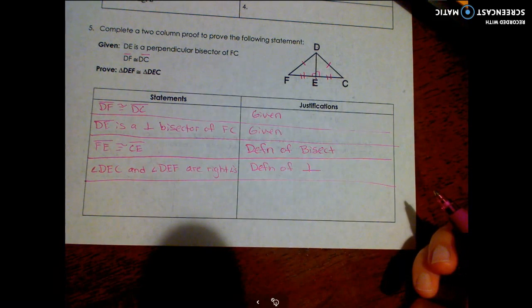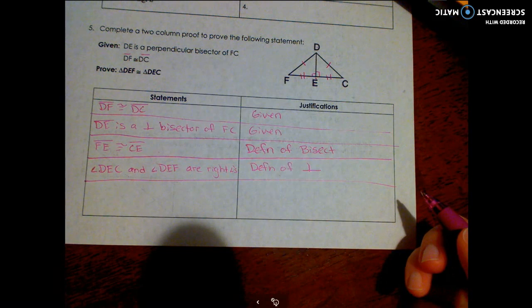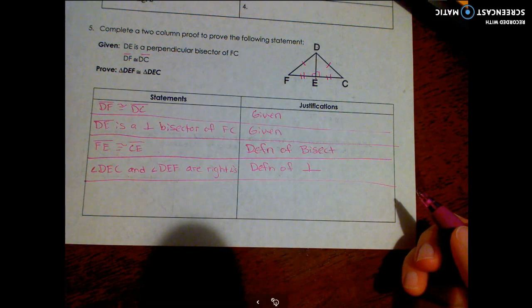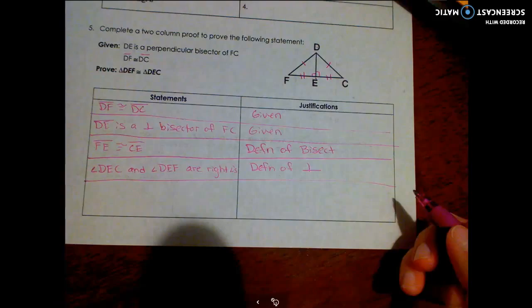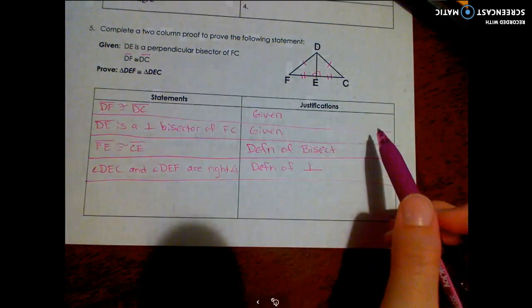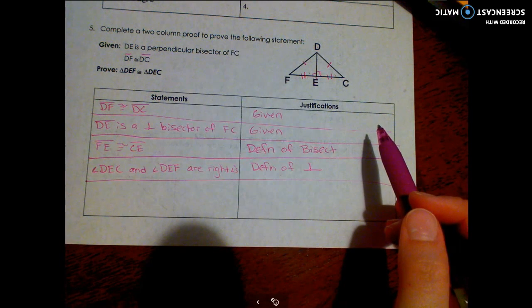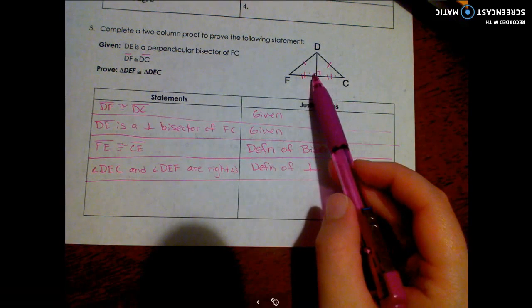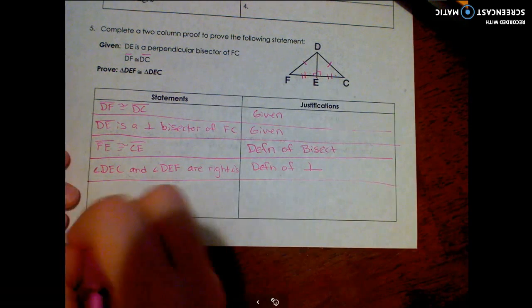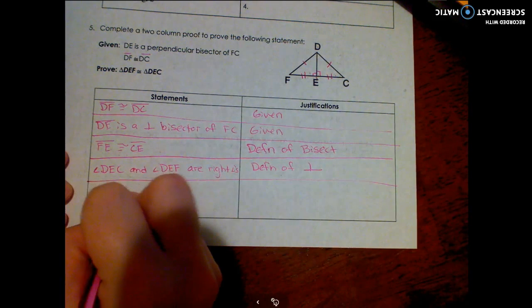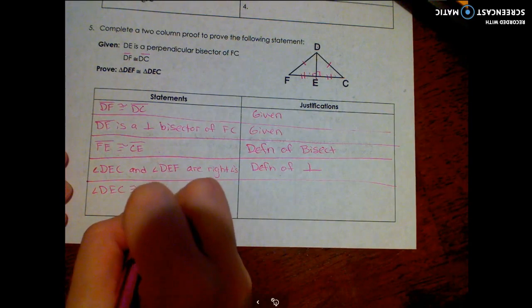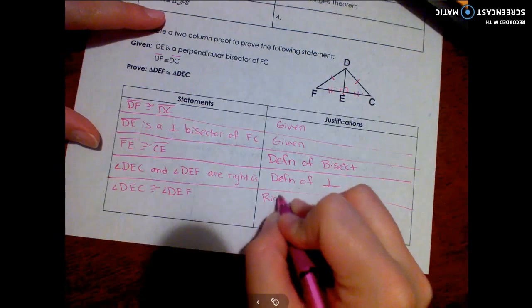Okay, and then you had a few options here. So you could technically go ahead and say that this is hypotenuse leg because it's a right triangle and it's a hypotenuse and a leg that are congruent, but you would want to get a little bit more specific. So a safer way to do it is to go ahead and say that these two are congruent because they're right angles. So what I would say is that DEC is congruent to DEF, and that's going back to number 2, the right angle congruence theorem. So that one was really just kind of helpful question.